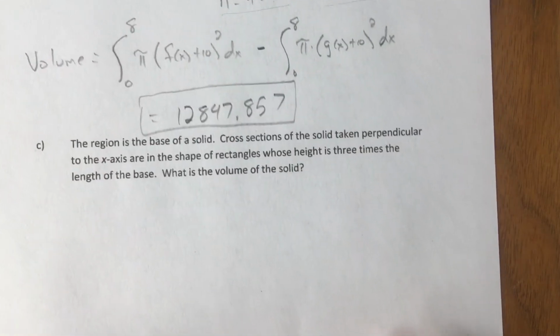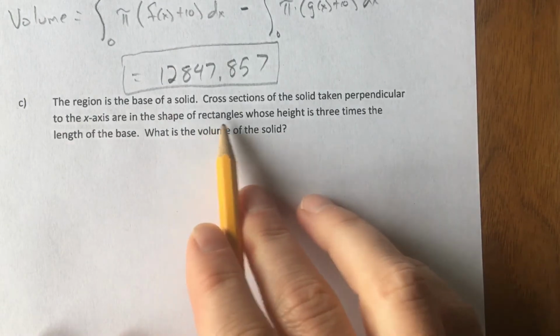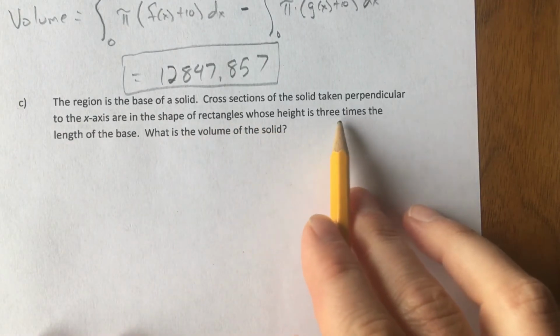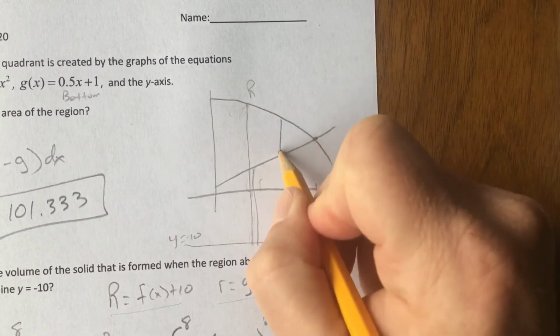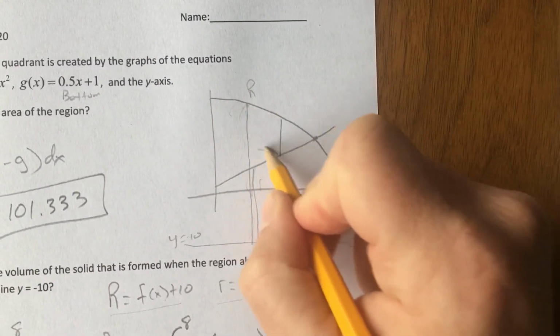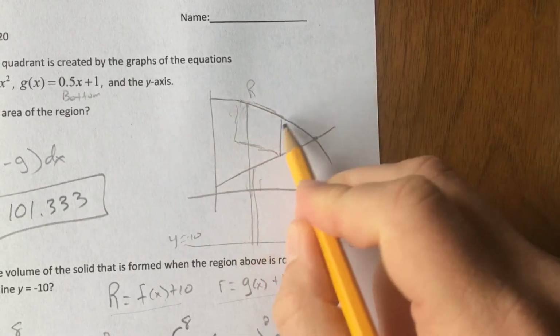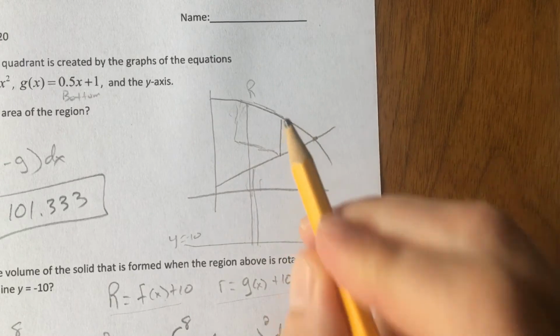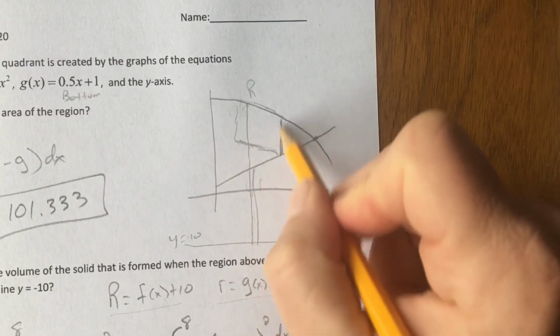Okay, then the last one says it's now the base of a solid, and cross sections are in the shape of rectangles whose height is 3 times the length of the base. So again, if we come back to here, now we're not rotating anything. We're saying let's cut this and pull it apart, and if we do so, what we'll be seeing in that moment is a rectangle kind of coming off the paper at us. The height of that rectangle would be 3 times the length of this base here.